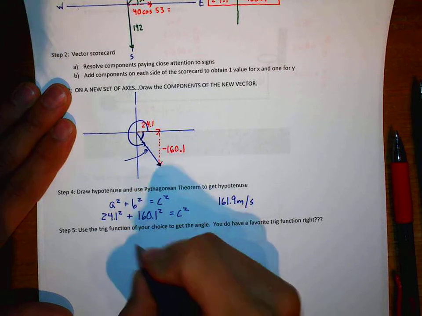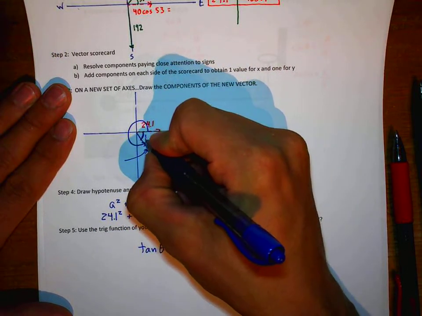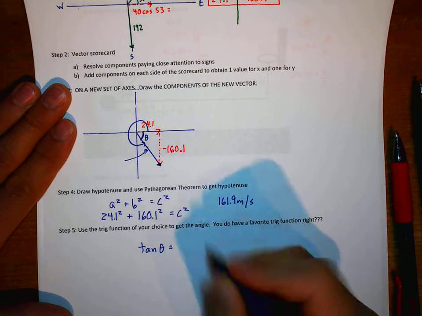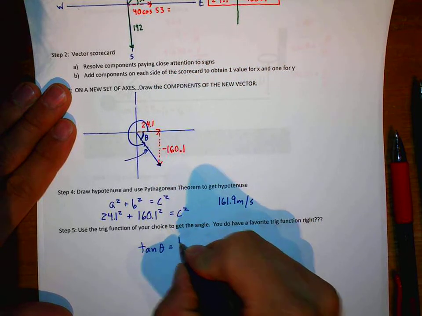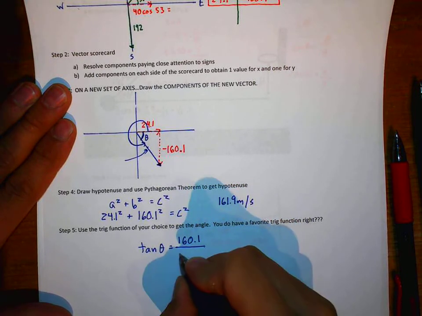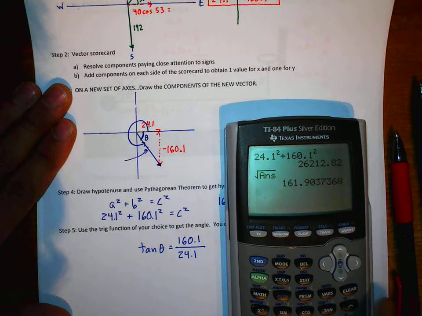So I'm going to say that the tangent of theta, and this is theta for now, is equal to my opposite side, which is 160.1, over my adjacent 24.1. And then I'm going to inverse tangent.